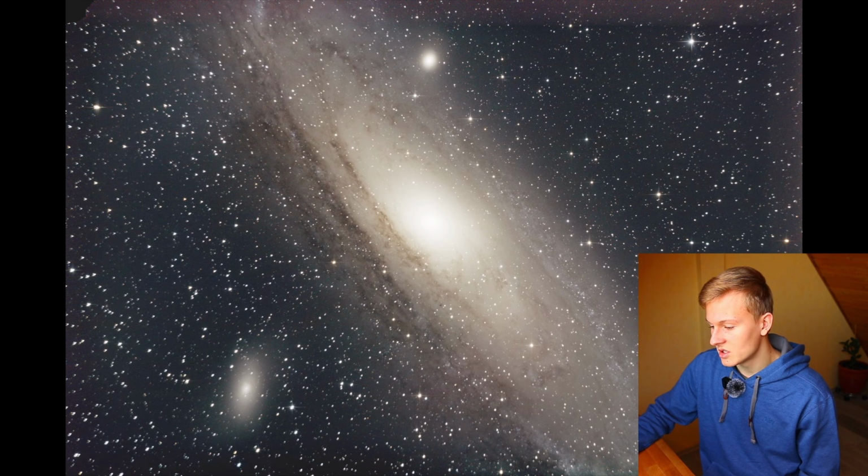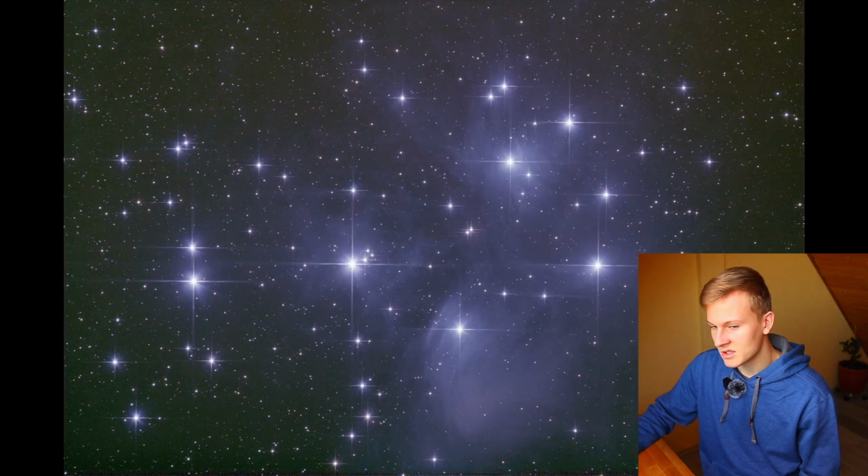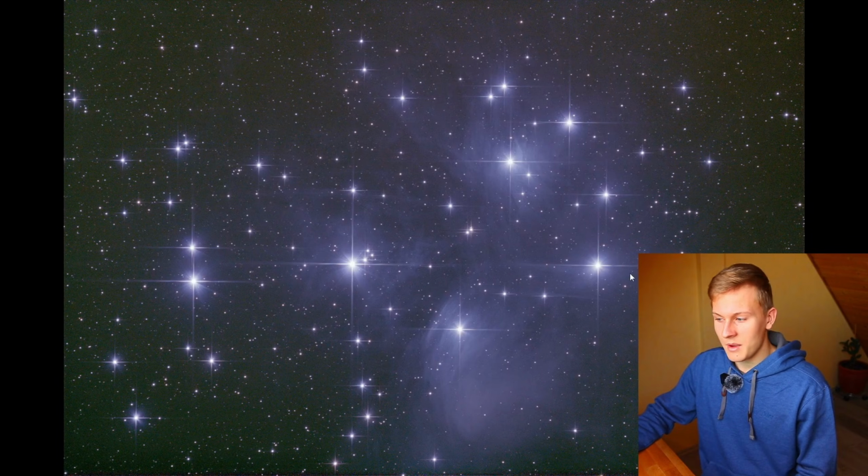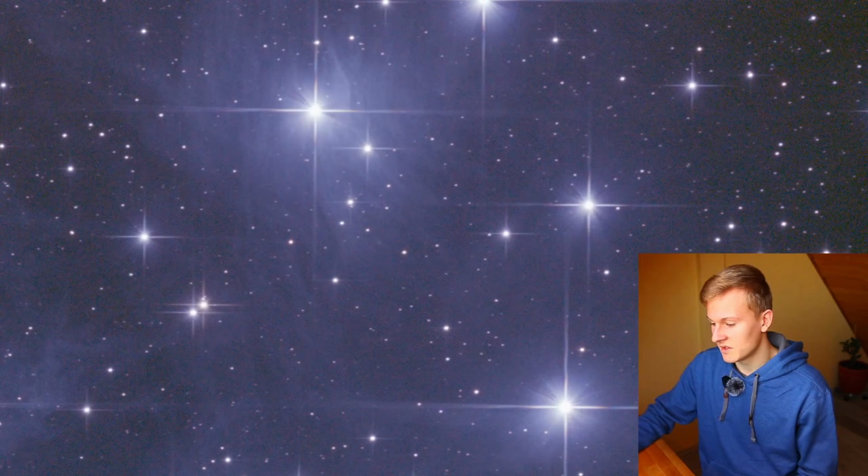Another image I would like to show you is an image I've captured of the Pleiades star cluster. I mean, the images look good. It's a great telescope to use for deep-sky astrophotography. Another image is an image of a double star cluster.